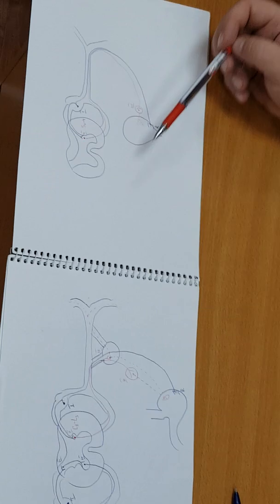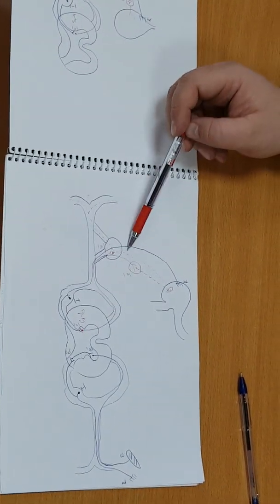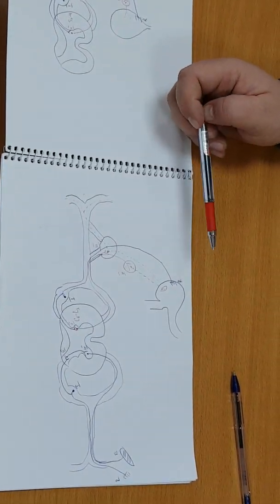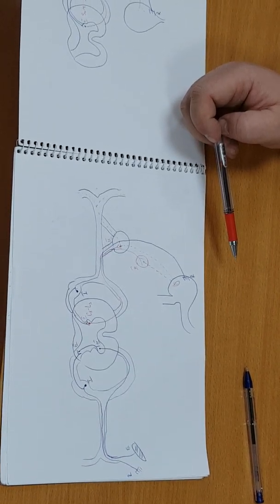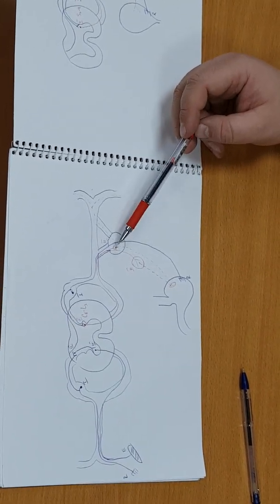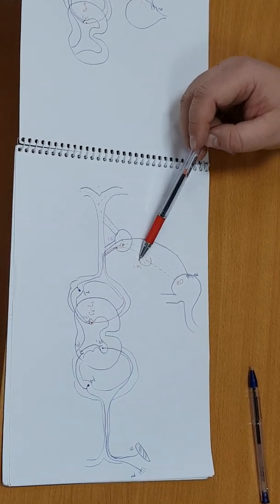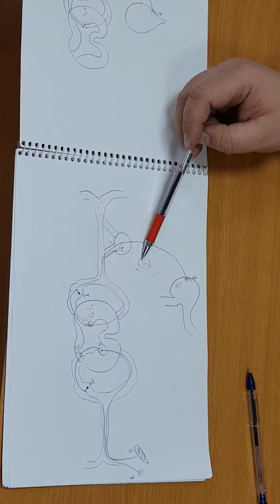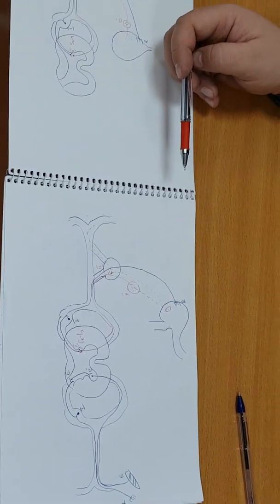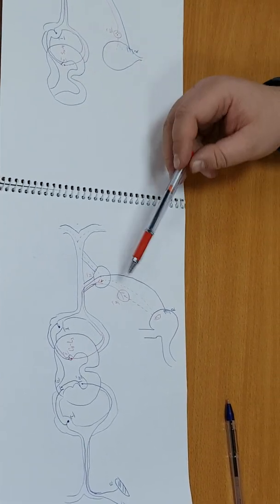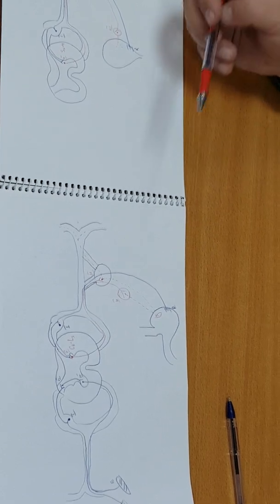What are the differences? First order ganglions are near the vertebral column. They are paravertebral ganglions, or ganglions of the sympathetic trunk. Ganglions of the second order are prevertebral ganglions, or ganglia intermedia, and they are present in vegetative plexuses.